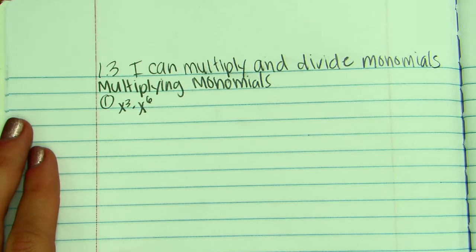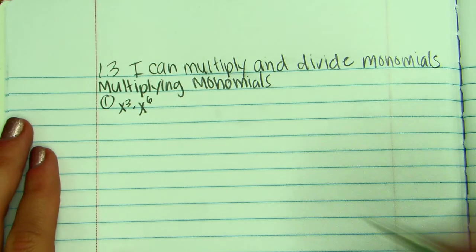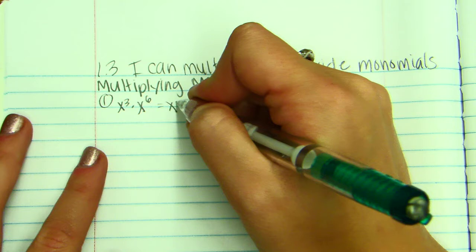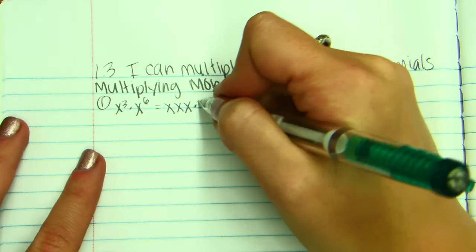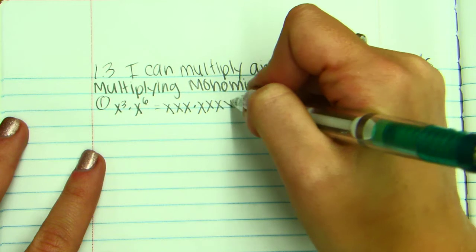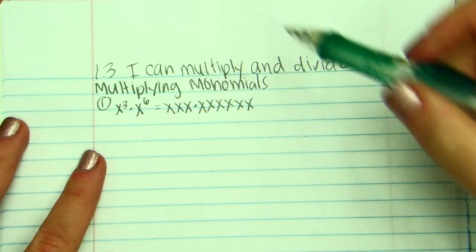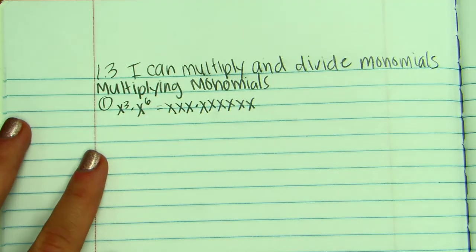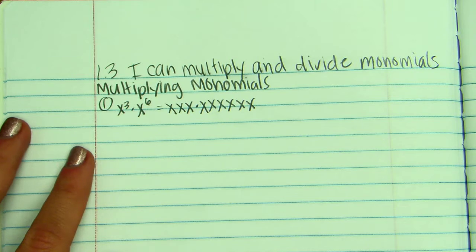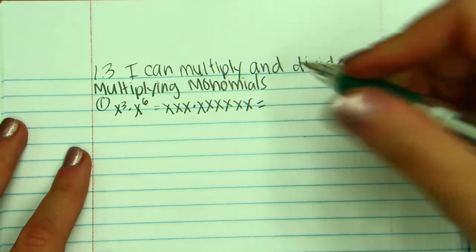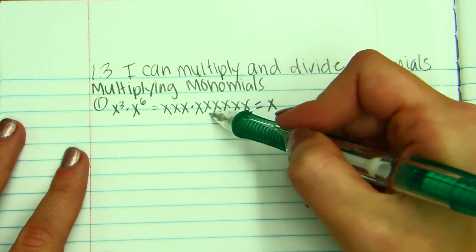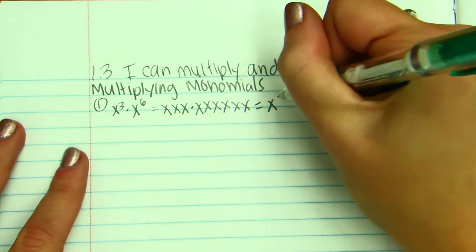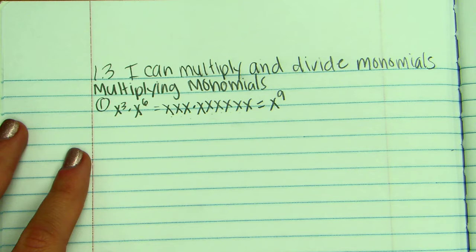And so I'm just going to write out expanded what this means. So x to the third I know means x times x times x. And x to the sixth means x times x times x times x times x times x. So I should have 6 factors there. So now if I simplify this, this would simplify to x to the 1, 2, 3, 4, 5, 6, 7, 8, 9. I have 9 factors of x, so it simplifies to x to the 9th.